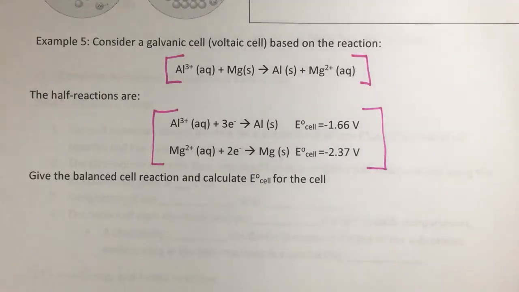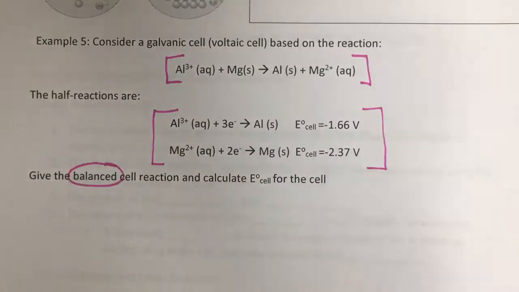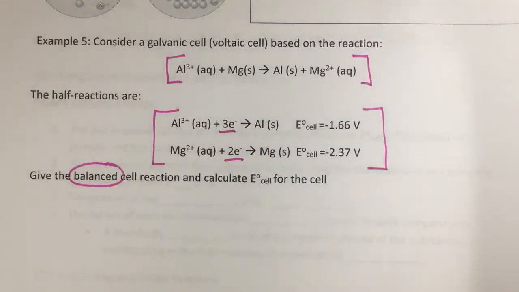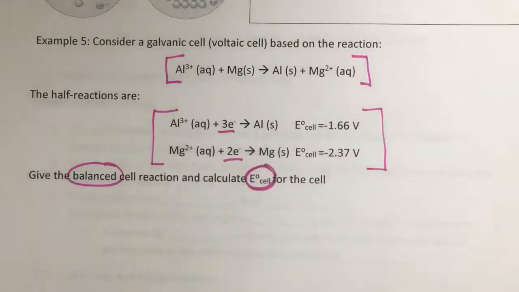Now they want you to do two things. First, balance it. So right now, our electrons aren't balanced. So balance the reaction so that the electrons are balanced. Once you've done that and you have your balanced chemical reaction, calculate the E cell.